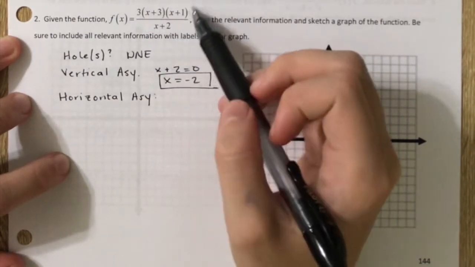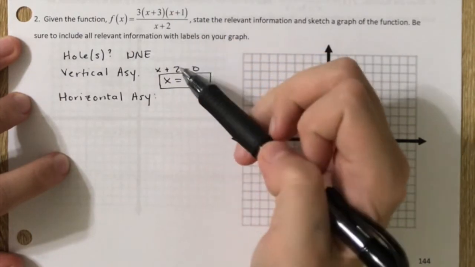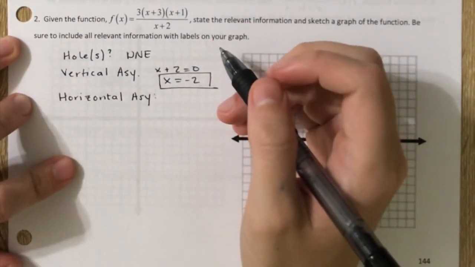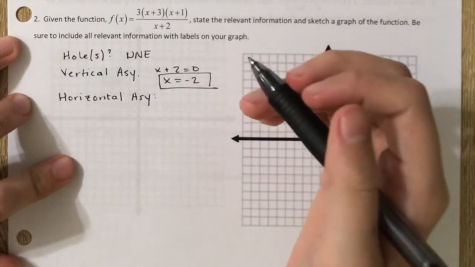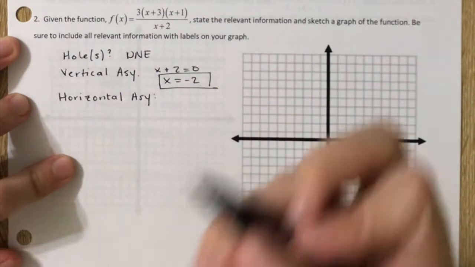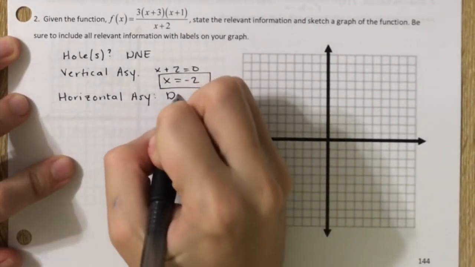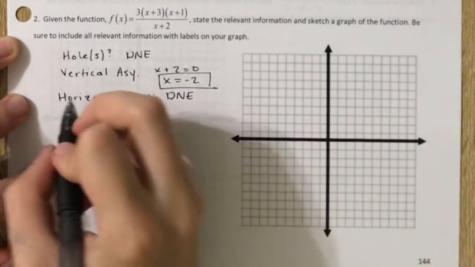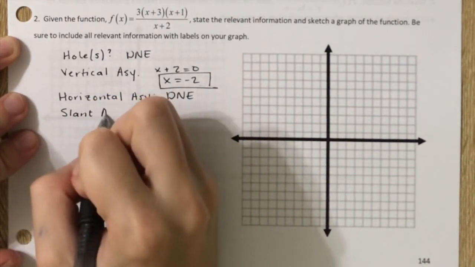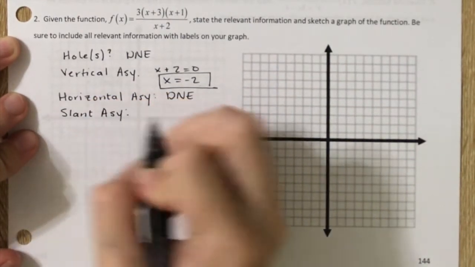That means the degree on top is 1 larger than on the bottom. What does that mean we have? It means we have a slant asymptote. And if we have a slant asymptote, then we don't have a horizontal asymptote. So DNE for horizontal asymptote. Going ahead and jumping straight into the slant asymptote, how did we calculate that?